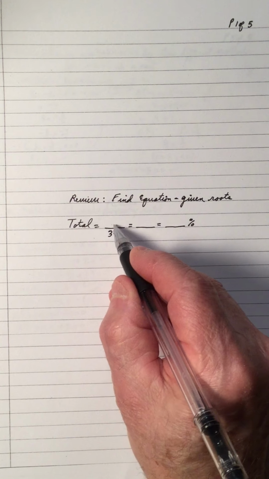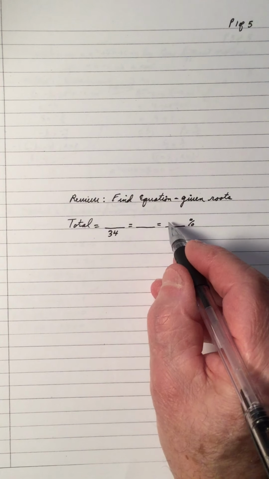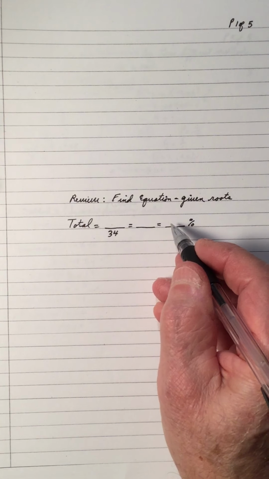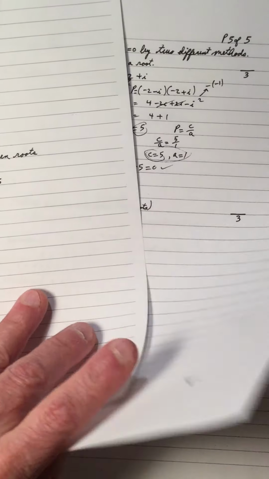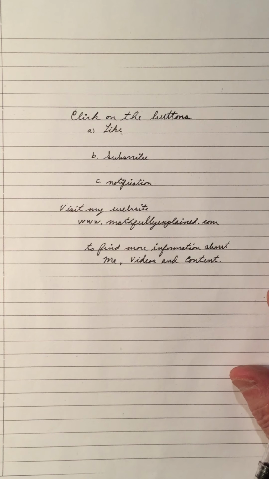And divide your denominator into your numerator, convert it to decimal, move your decimal 2 places to the right. And hopefully everything worked out. Hopefully you got a good mark on finding the equation when you're given the roots.